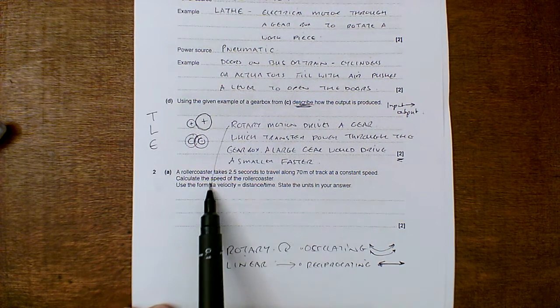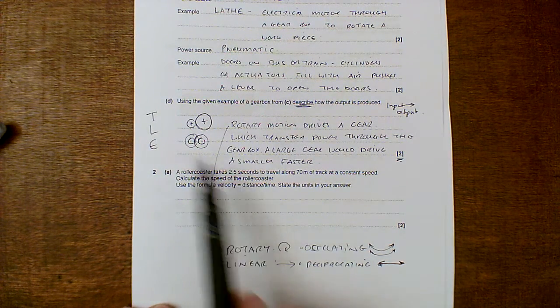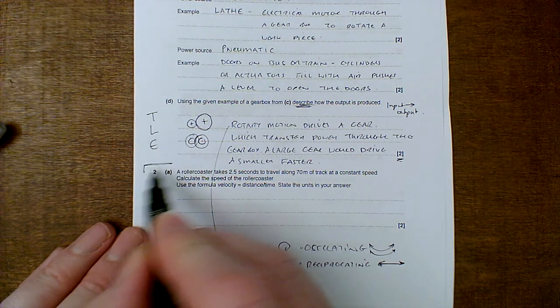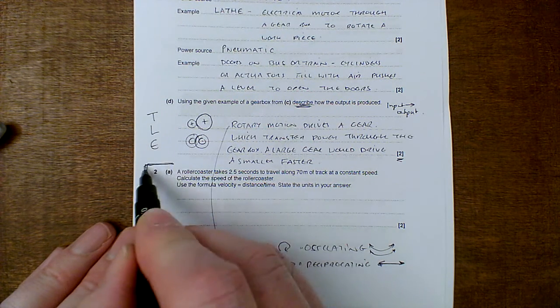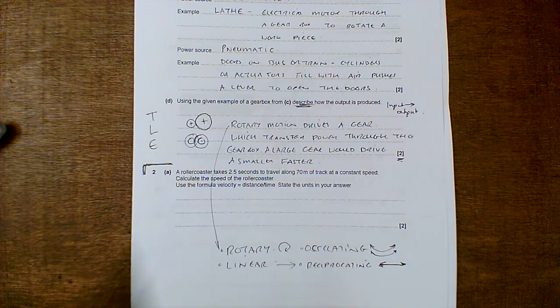Right. A roller coaster takes 2.5 seconds. So this is question 2. Let's establish a point there: we're into a whole new section now. This isn't levers and gears and pulleys anymore. It's something else.